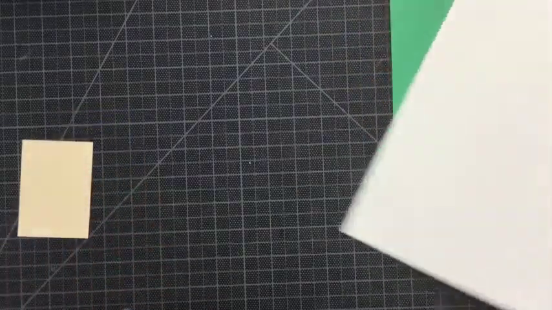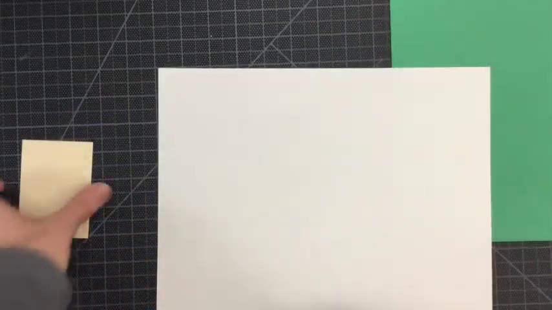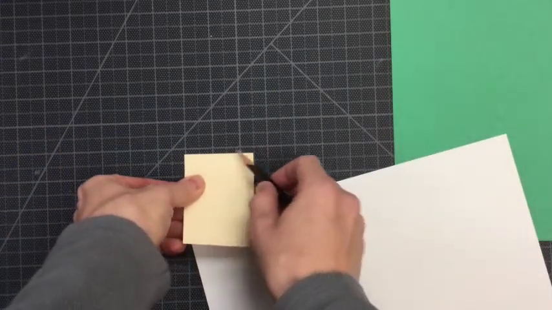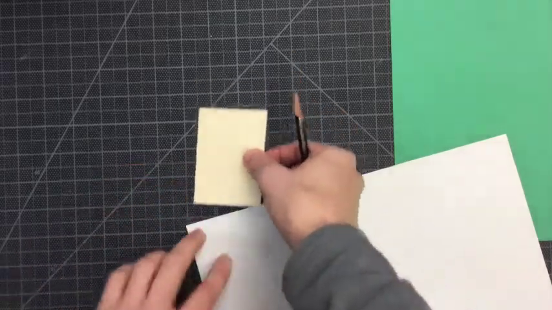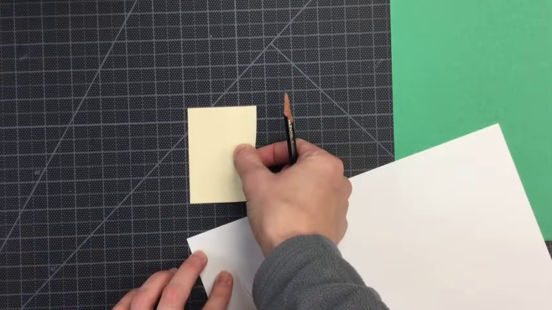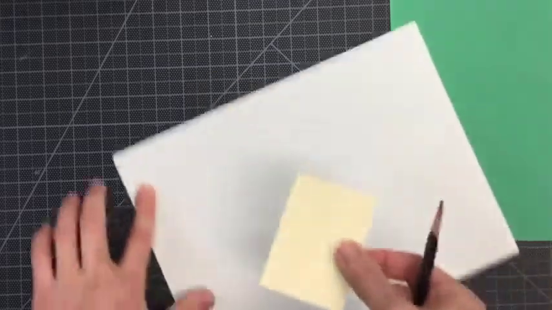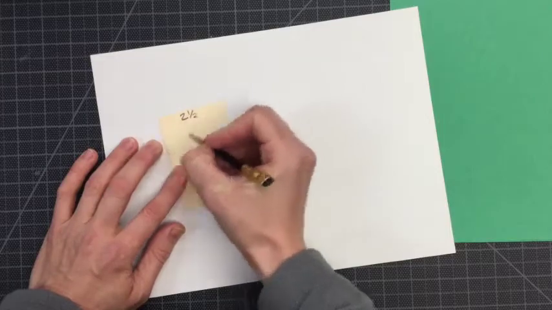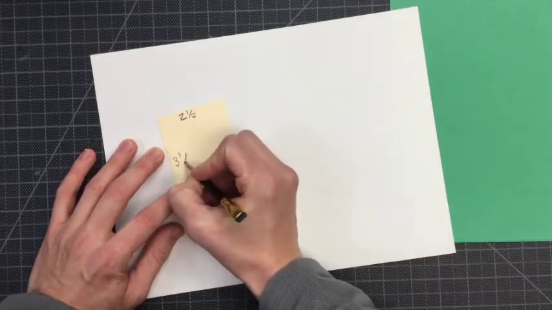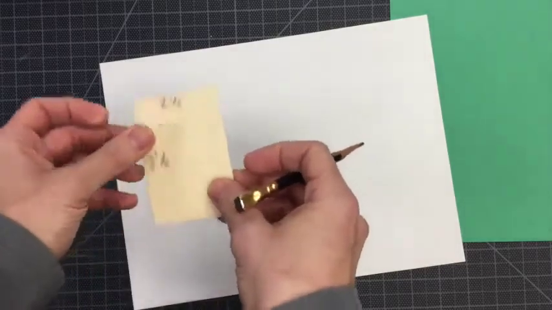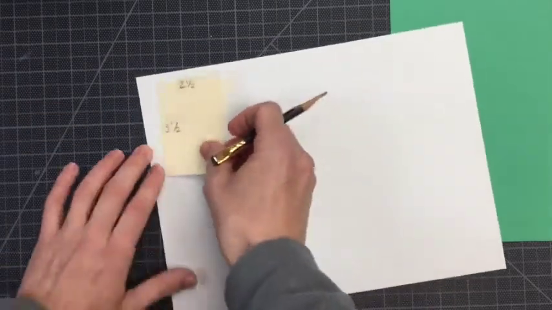So the way we'll do that is we will take these tracer cards. They are 2.5 inches by 3.5 inches. And these I have in the building, in the school, for you to trace.